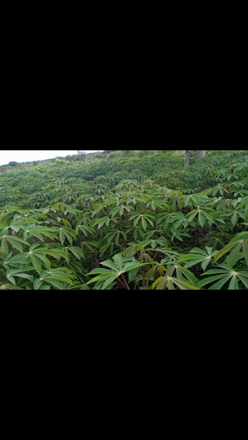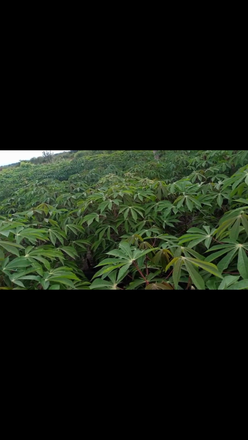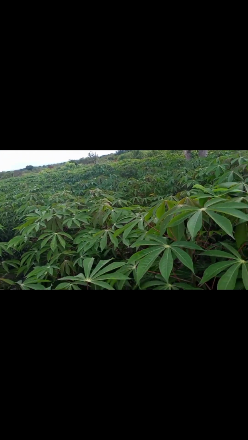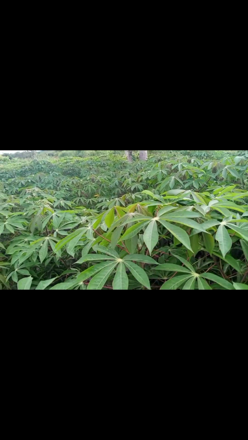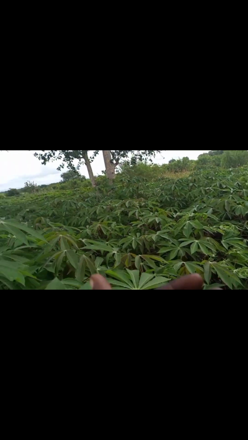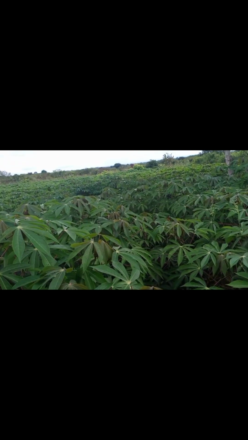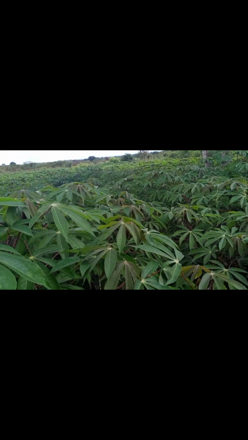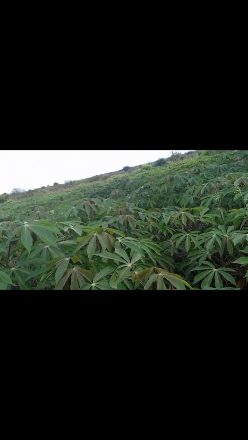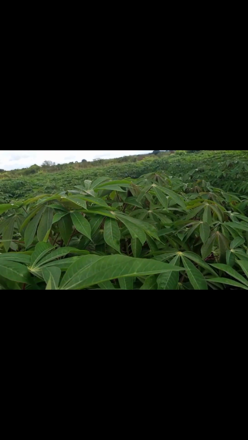Number one agronomic practice that you should consider for good cassava production is, after the cassava has germinated, after a period of 2 weeks or 3 weeks, you should carry out weeding. Weeding is one of the agronomic practices. You know weeds, these are unwanted plants that compete with the crops for growth factors such as nutrient, sunlight, and others.